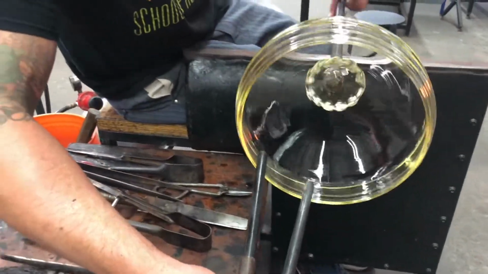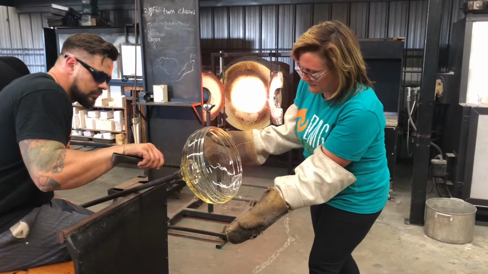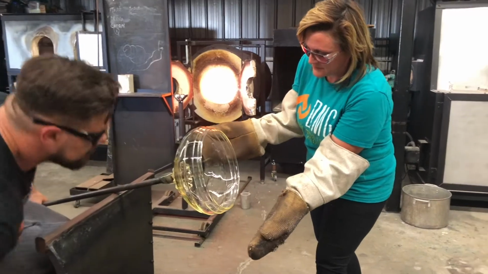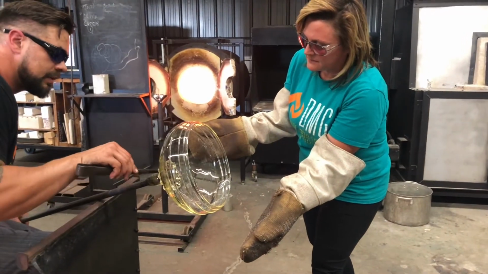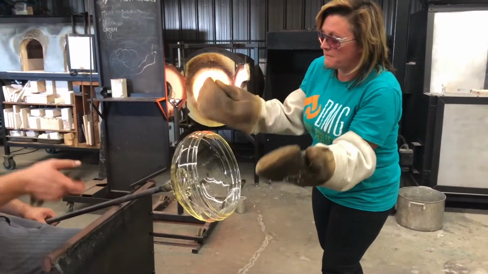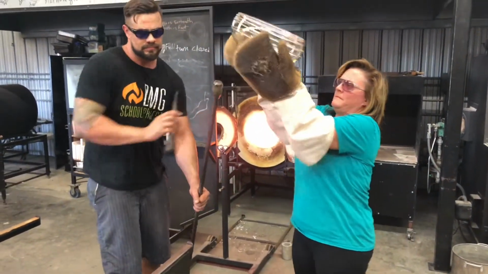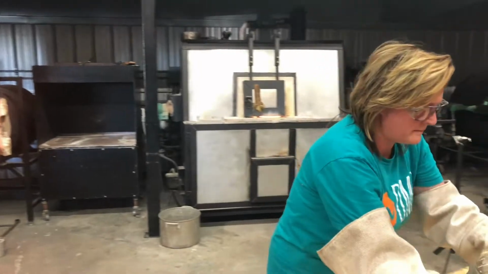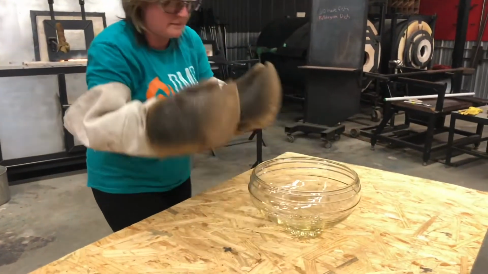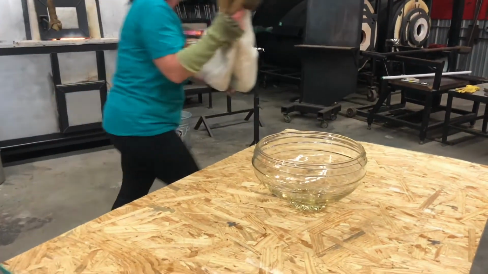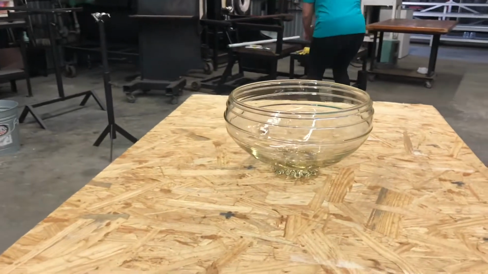The object that he's making here today is a bowl. So I'm going to catch this bowl in Kevlar mittens. And this bowl is about 1,000 degrees still. We're going to catch it in these Kevlar mittens and put it on a piece of wood. Now remember, this glass is 1,000 degrees.